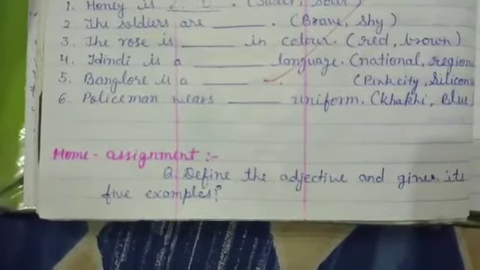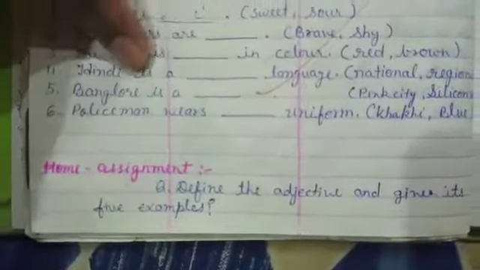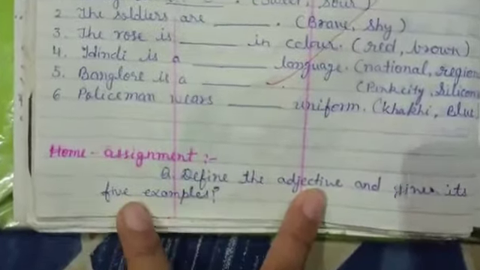Then we have the home assignment. Home assignment is what the pupil teacher will give the student to do at home, which is related to the topic taught in the class. Today's home assignment is define the adjective and give its 5 examples.